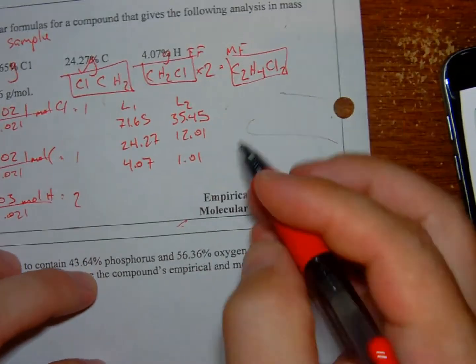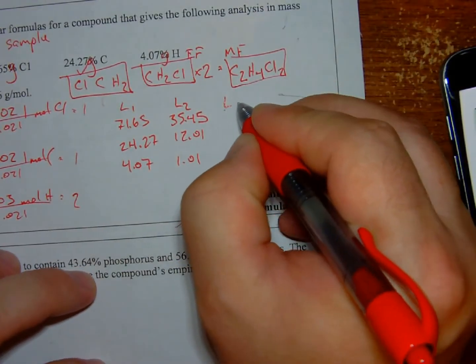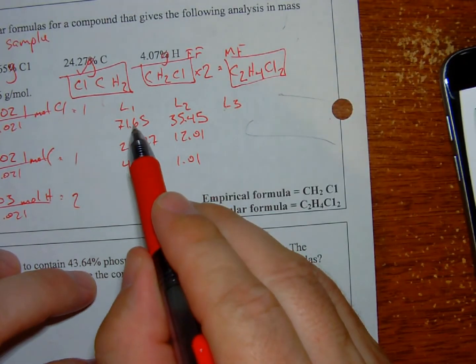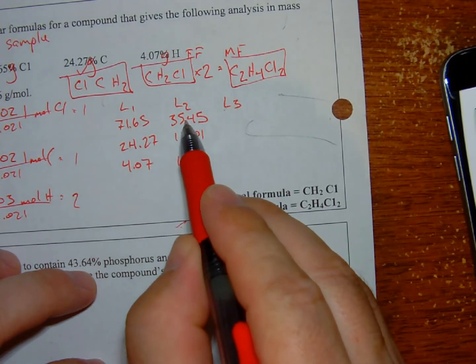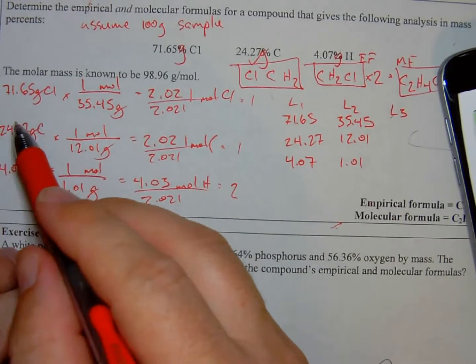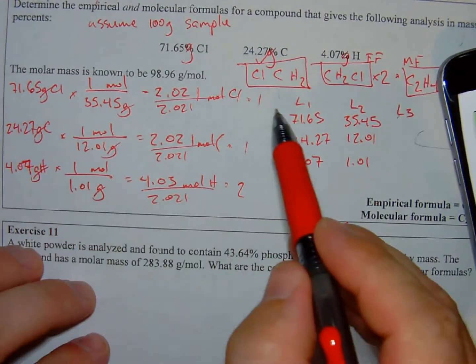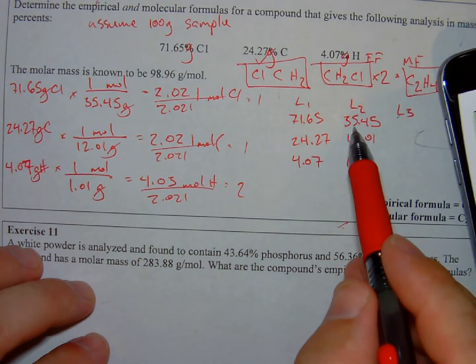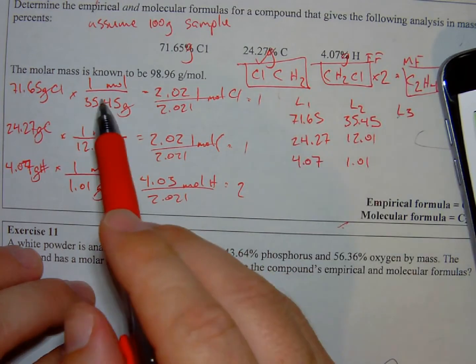Now, what I'm wanting to generate in my list 3 is the value from list 1 divided by the value from list 2. And you can see that that's actually what I did here. So my first list 1 value is 71.65, and then I ended up dividing it by my list 2 value, which was this.